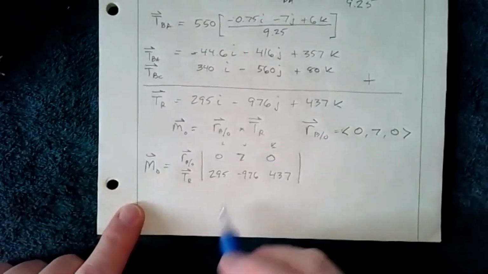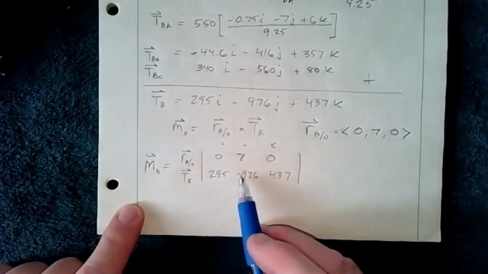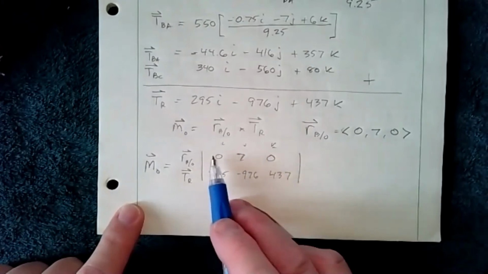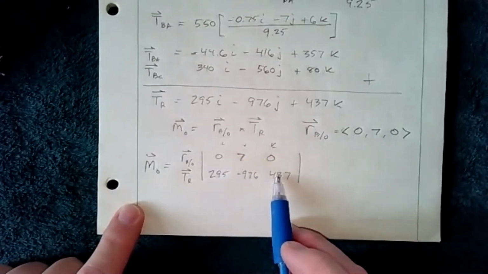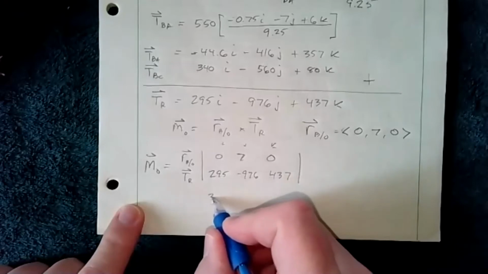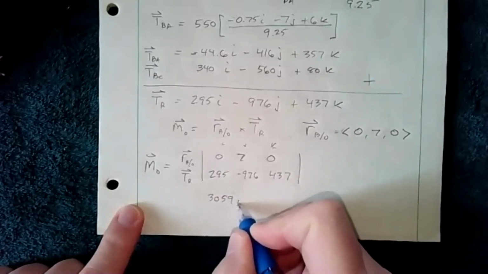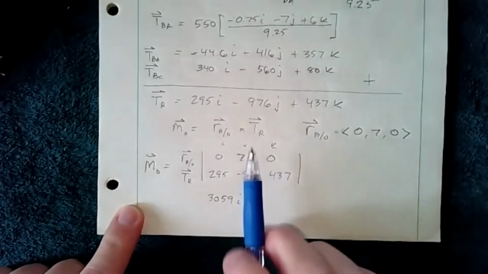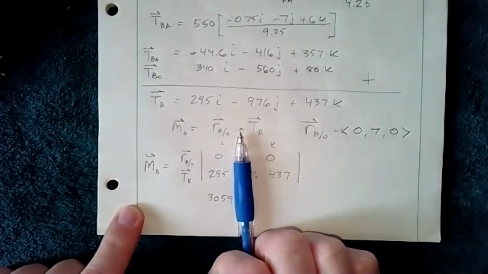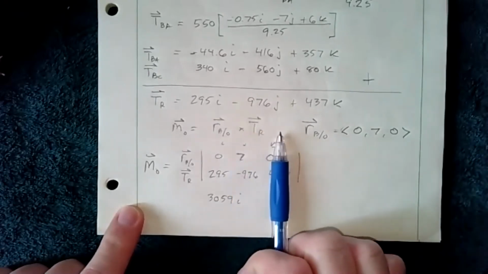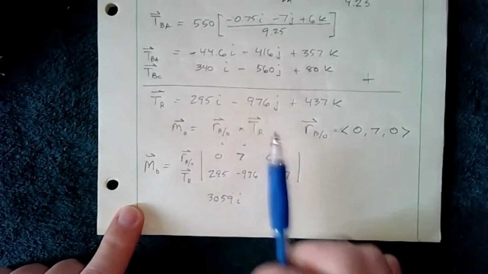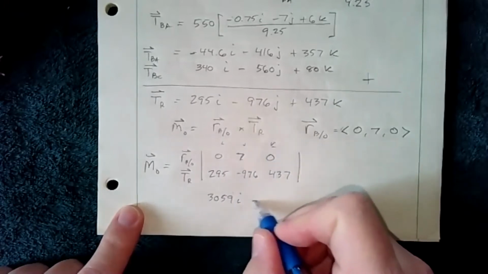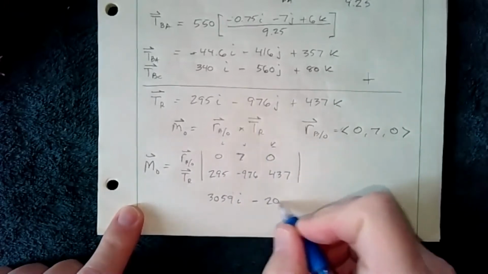So I go ahead and do my cross product. For I, 7 times that, so that's 3,059 I, that times that, minus 0. And then when I do my J, there is nothing. And then I do my K, it ends up being 0 minus 7 times 295. So this ends up being minus 2065.